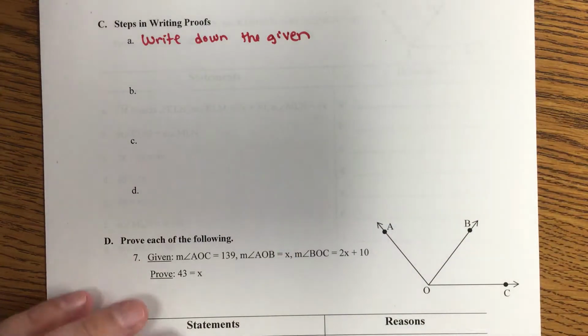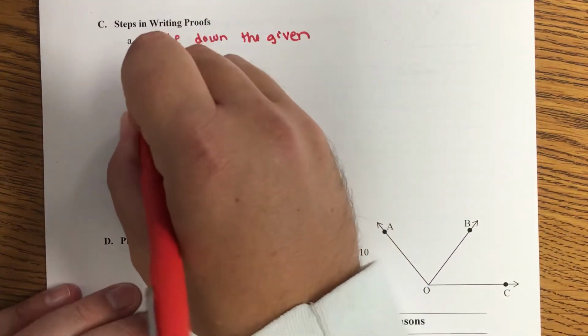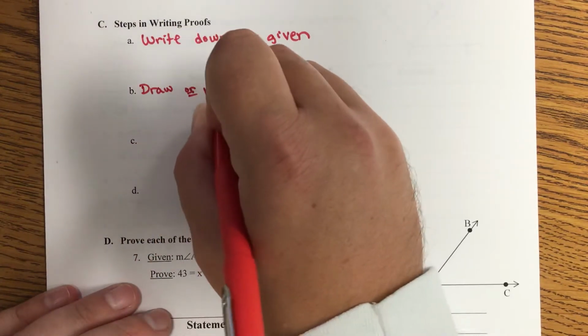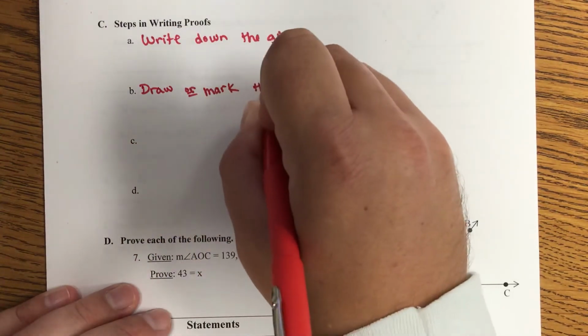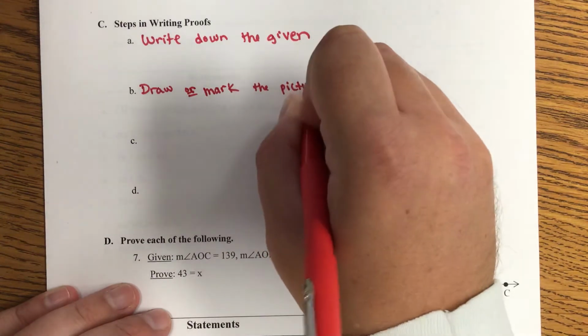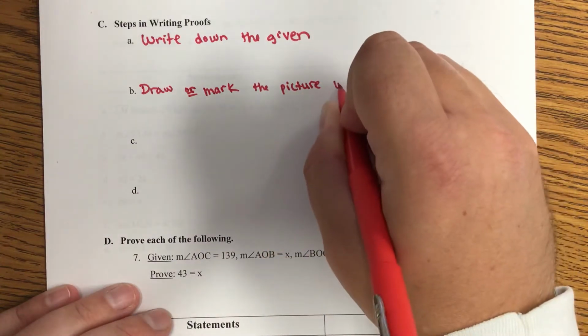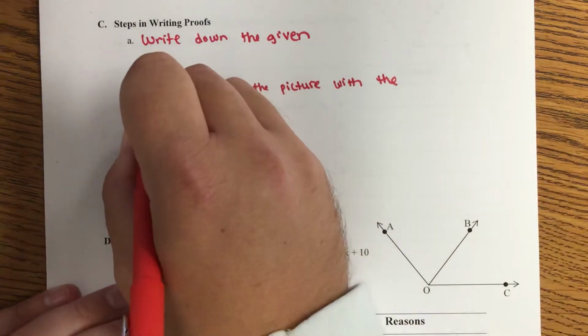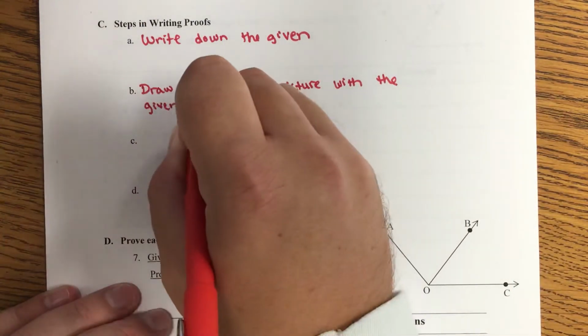Okay? The next thing you want to do is you want to draw or mark the picture with the given information.